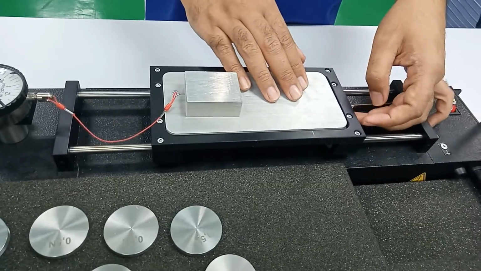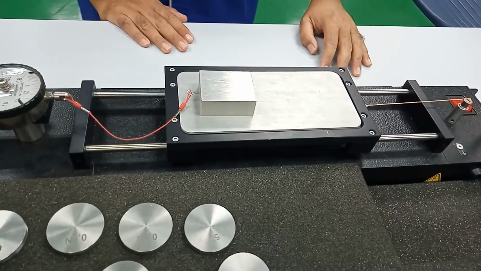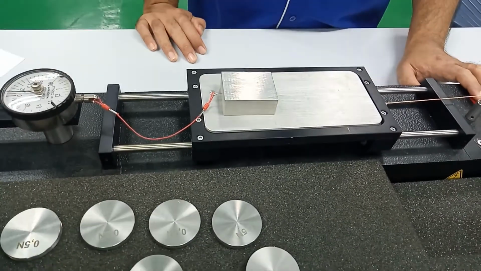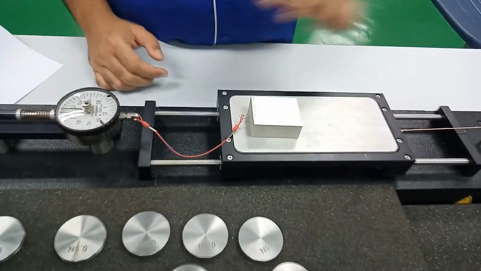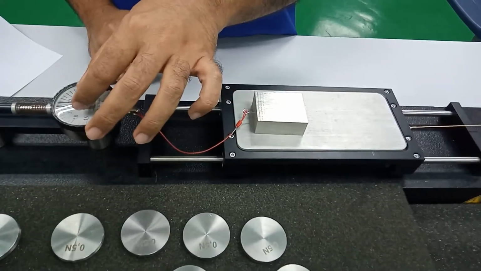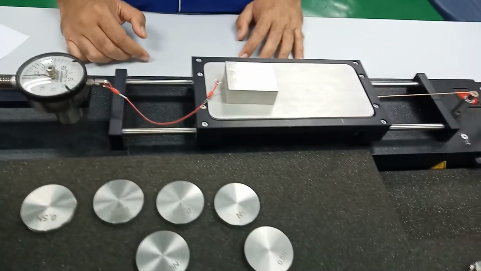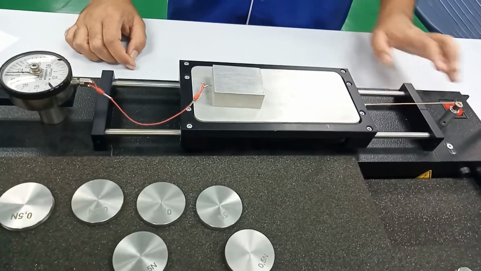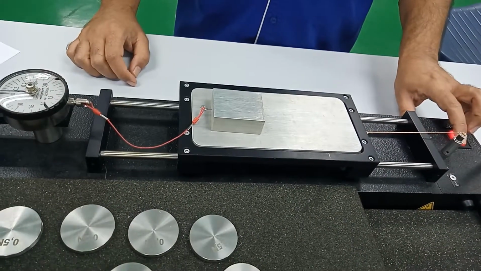Make sure the string is properly attached, and make sure the dynamometer starts at 0 Newton.